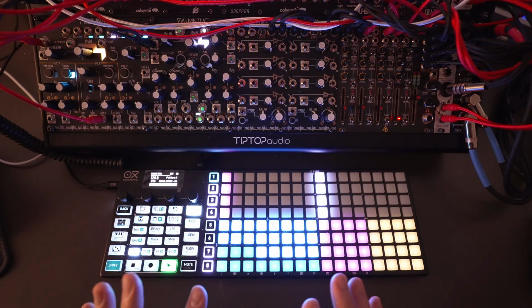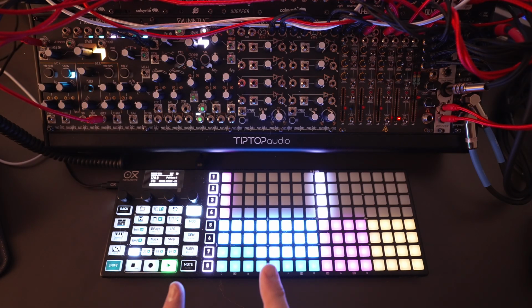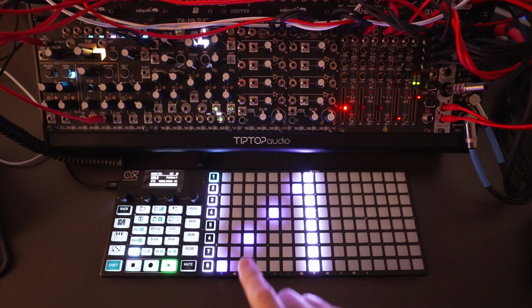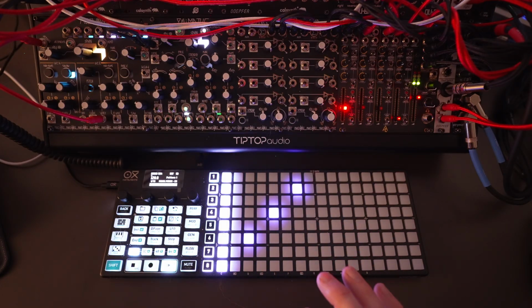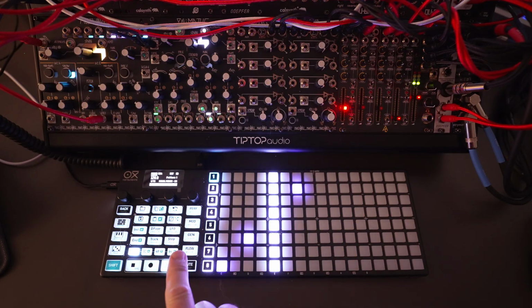All right, so this next one is about the performance mode again, but more about the accumulator. All right, so let's see what we got going on here. Go to track number 1. I've got a simple arpeggiator that's not generated from arpeggiator mode, but just a simple arpeggio. 1, 3, 5, 7.